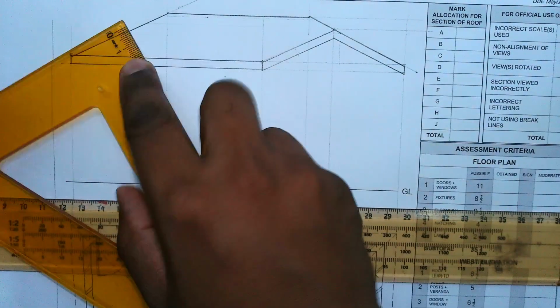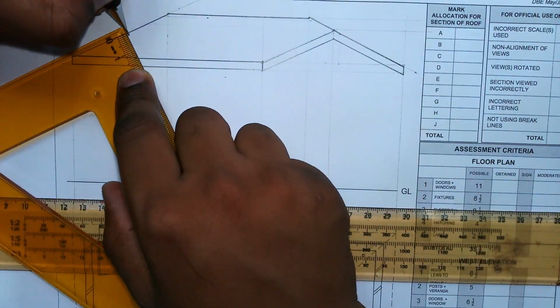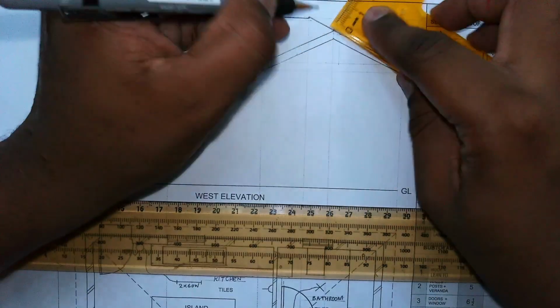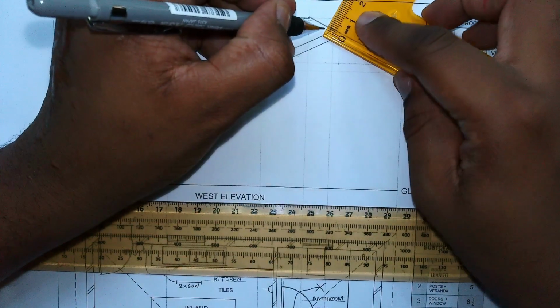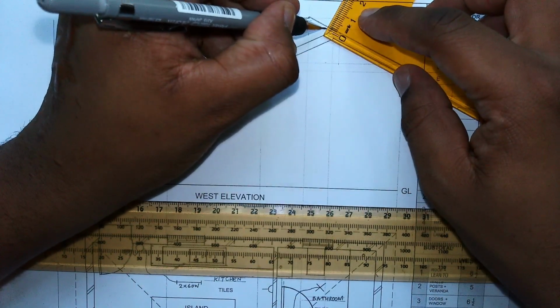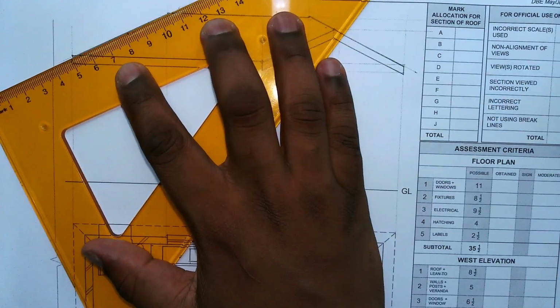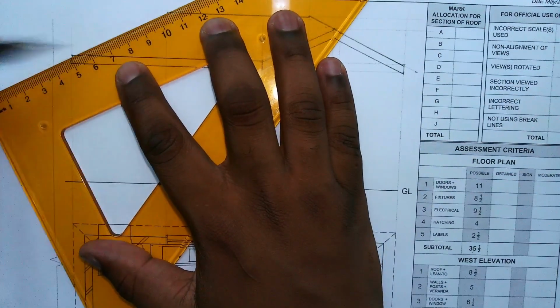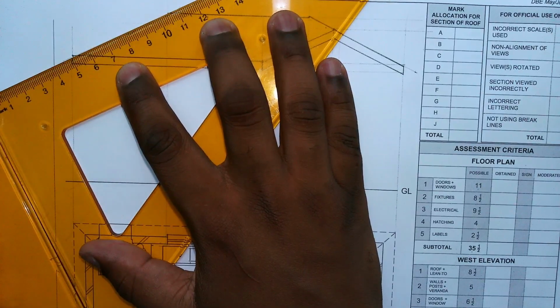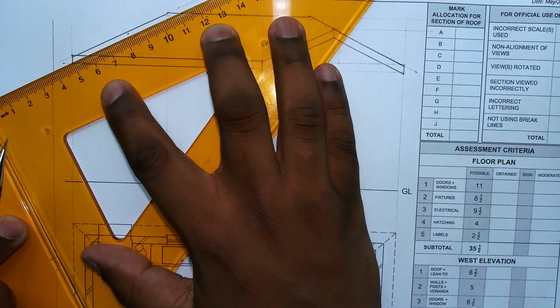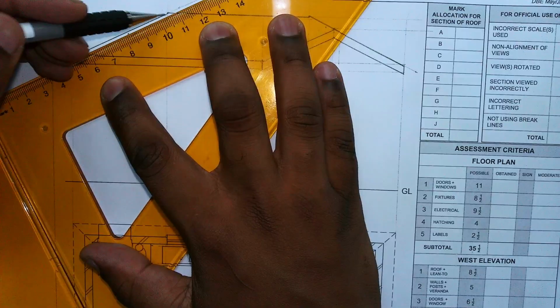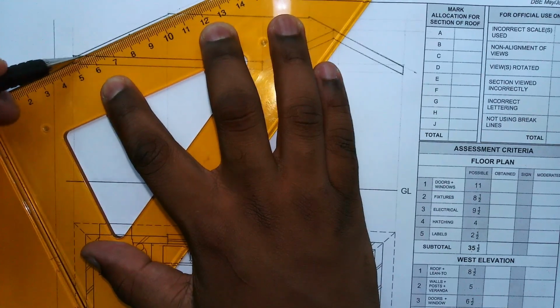Then I'll also measure 1 from that edge and also that side. So align my set square with that line there, put this set square underneath, and then draw in the line there.